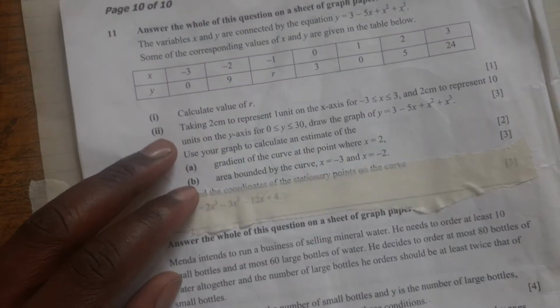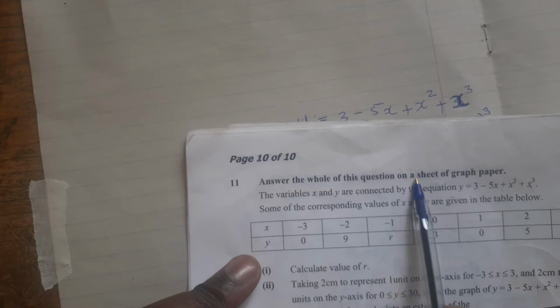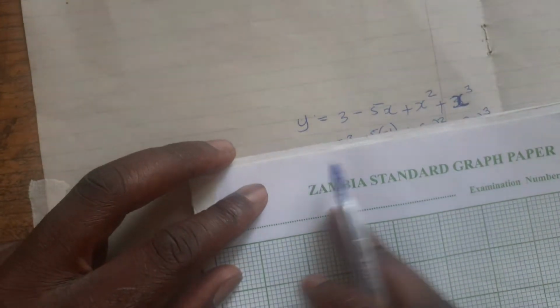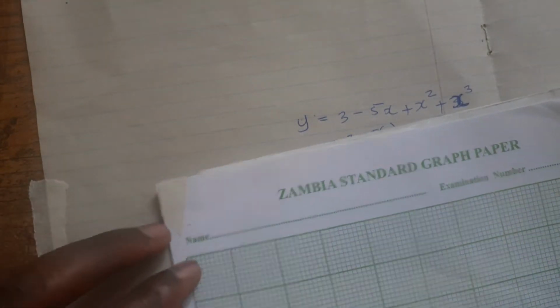So I'm going to bring it because, as the instruction says, answer the whole of this question on a sheet of graph paper. So here is my graph paper. Write your name and your examination number here.